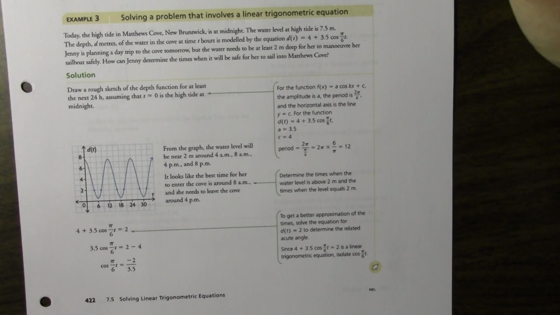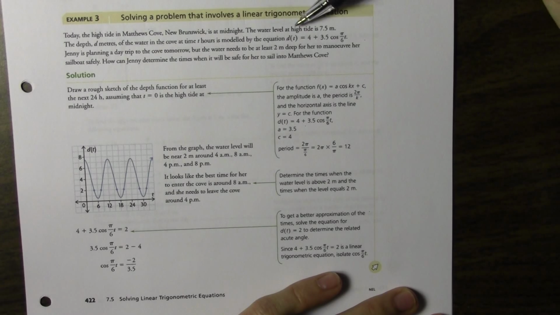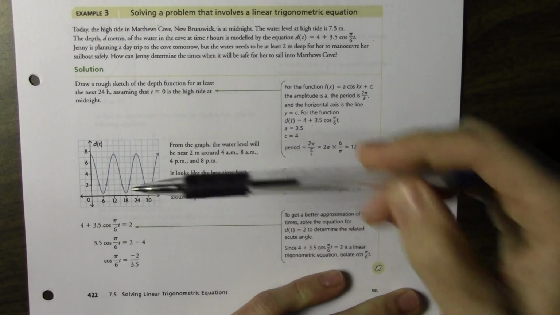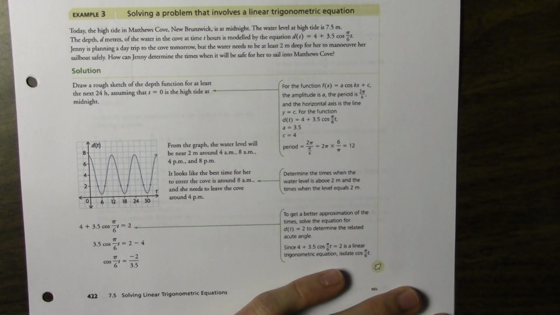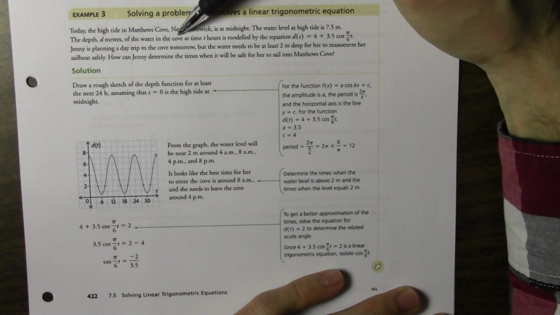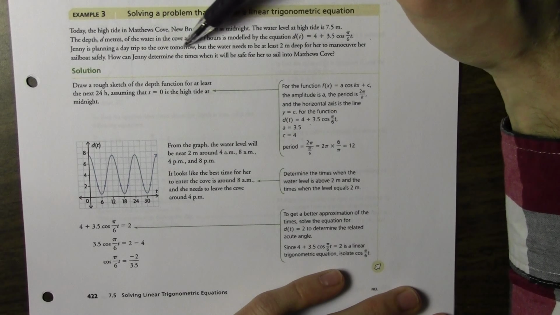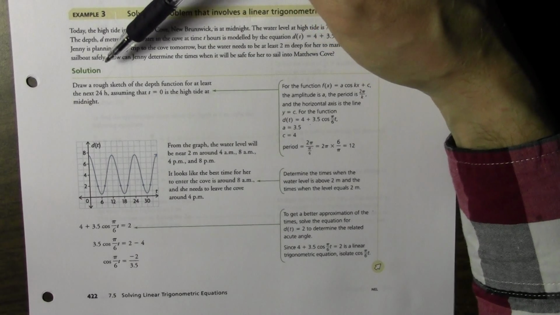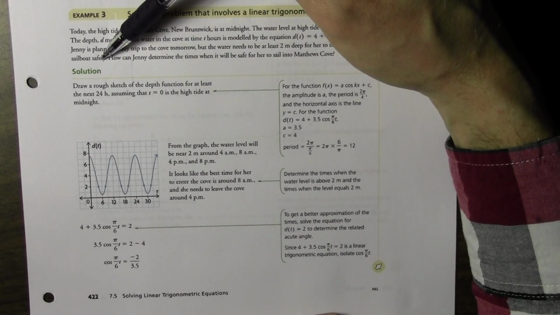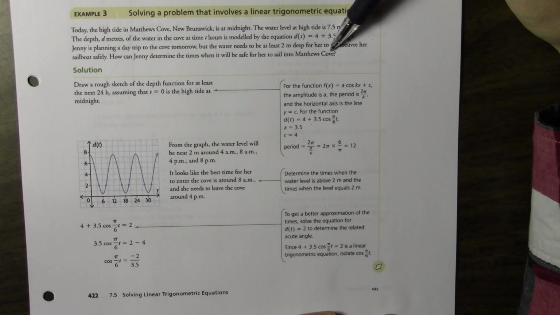Example 3. Okay, word problem. Today the high tide in Matthews Cove, New Brunswick is at midnight. The water level at high tide is 7.5. So we're going to start our graph off and draw at 0 or midnight a height of 7.5. That's our water height. The depth, d meters, of the water in the cove at time t in hours is modeled by this equation. Jenny is planning a day trip to the cove tomorrow, but the water needs to be 2 meters deep for her to maneuver her sailboat safely. Very familiar to us, similar to the other questions we've received.